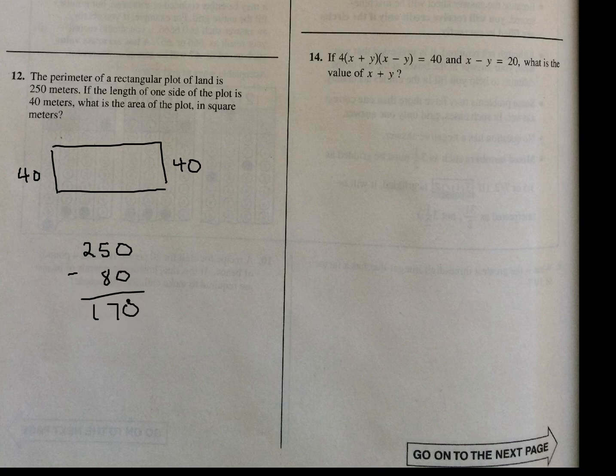Then I'm going to divide that by 2, and so these sides are going to be 85. We're talking perimeter, and they want to know what the area is. So all we have to do is multiply 40, this is where I would use a calculator, times 85, and so we're going to get 3,400.